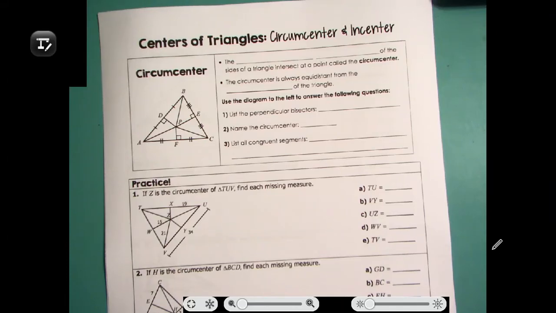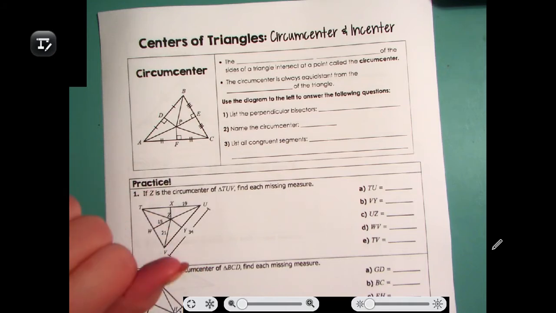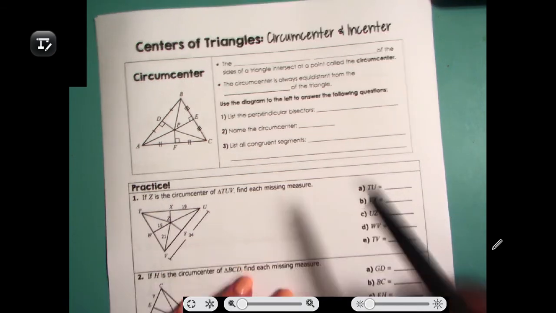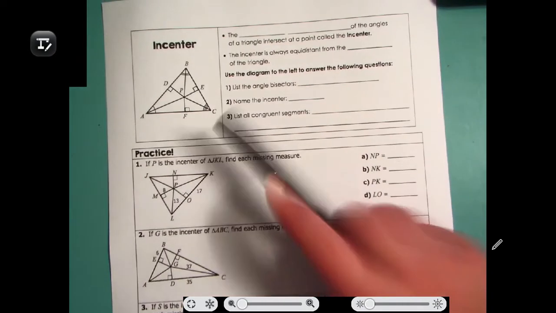All right, today we're going to be looking at two vocabulary words specifically that we're going to focus on, circumcenter and incenter. So we're going to look at what those look like on a triangle and what kind of problems we'll see with those. So the first one we're going to look at is circumcenter, and then we'll have incenter right here.